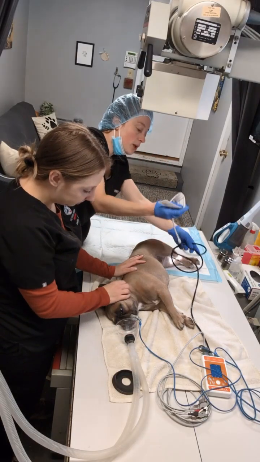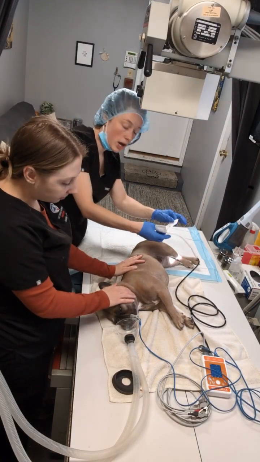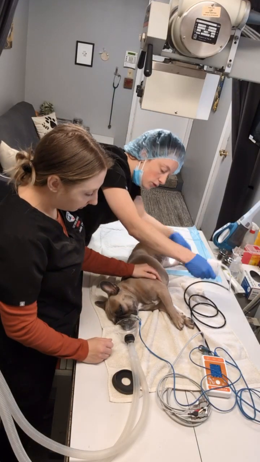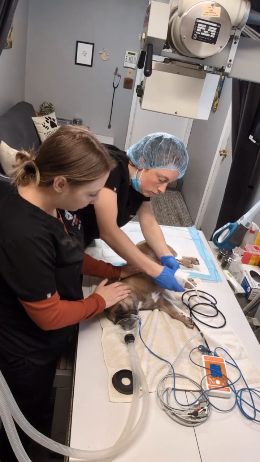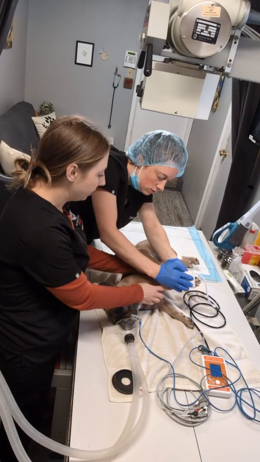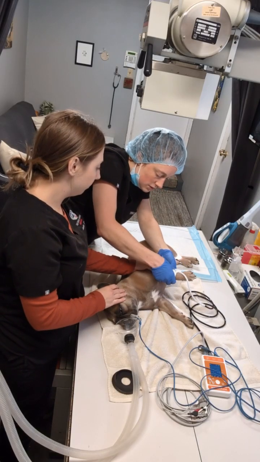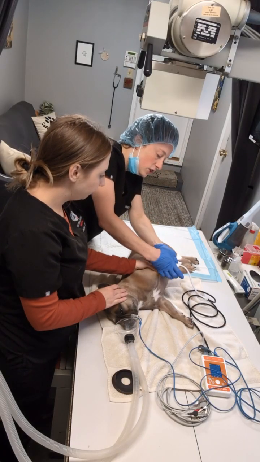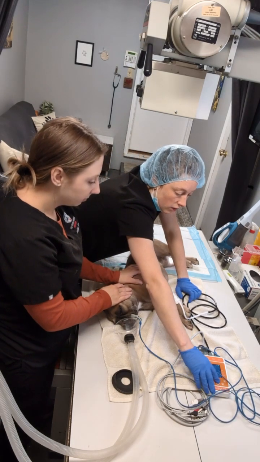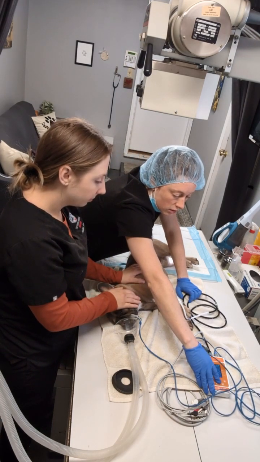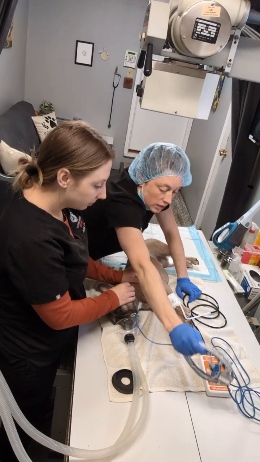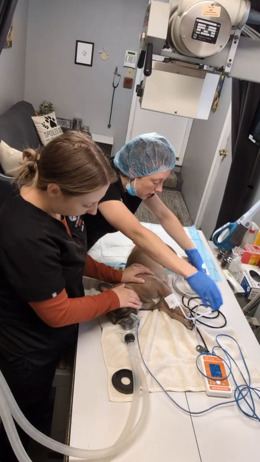We've got the blood pressure monitor, and that just goes to a cuff. We can put that on a forelimb or a hind limb. I want to make sure I secure it tightly to the forelimb, and then if we hold down the blood pressure button on the machine, it will automatically inflate the cuff and measure the blood pressure.